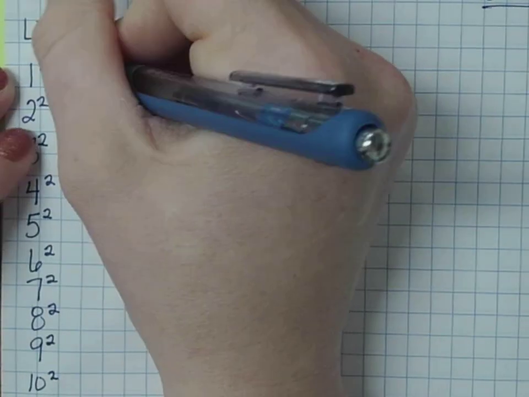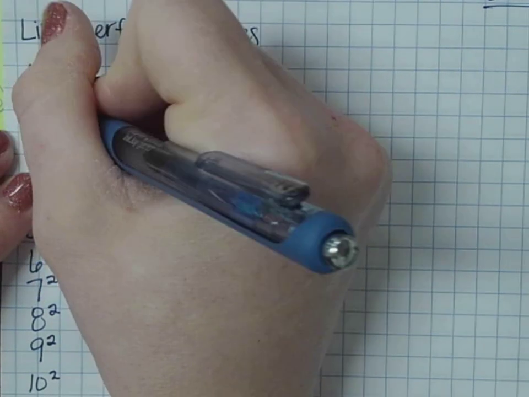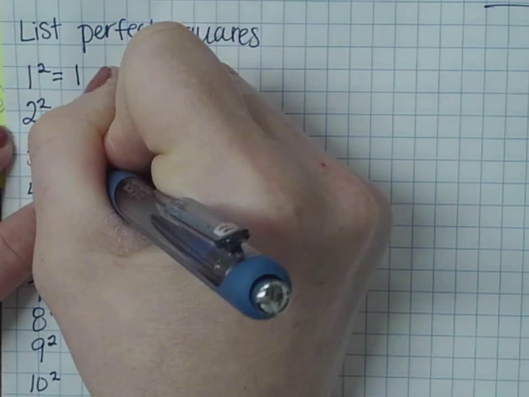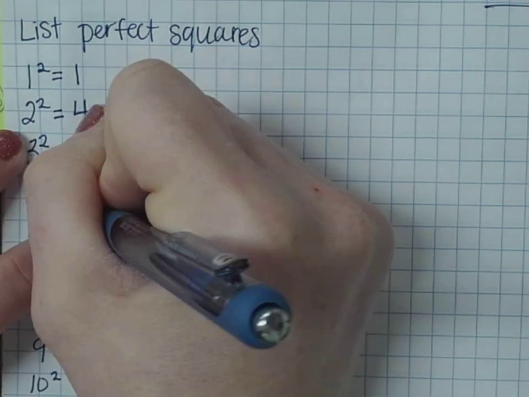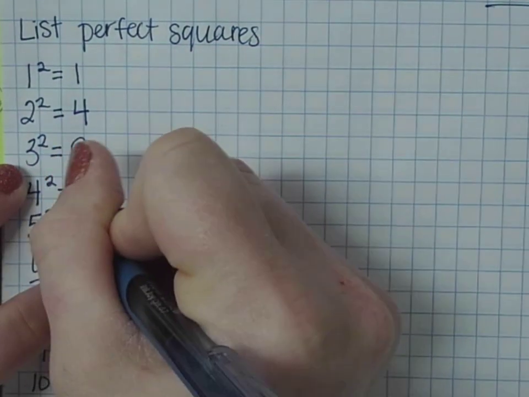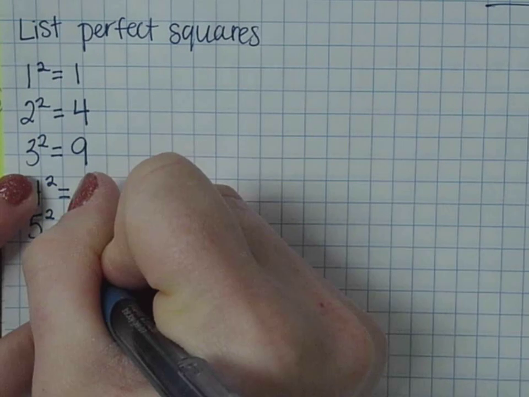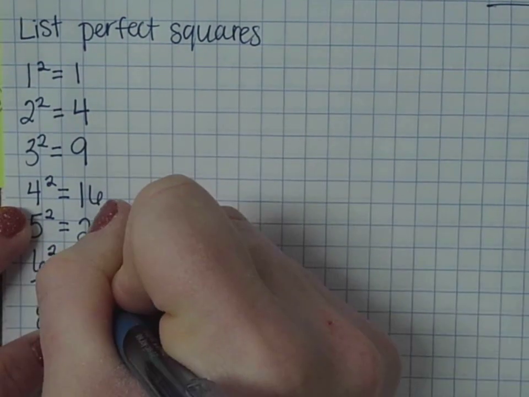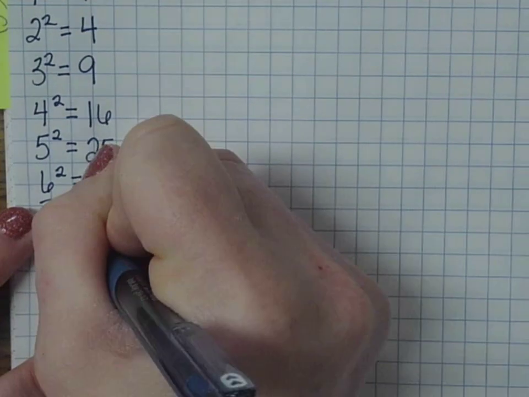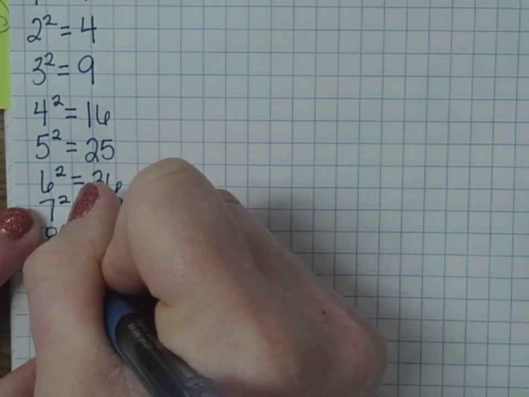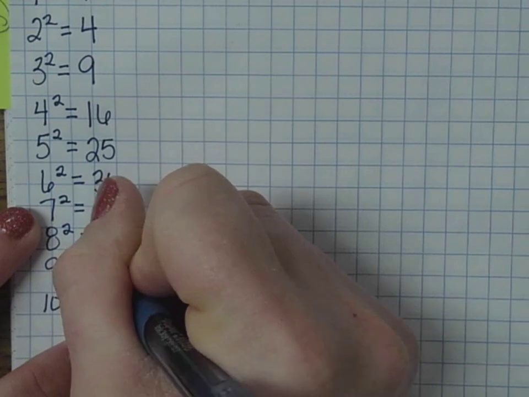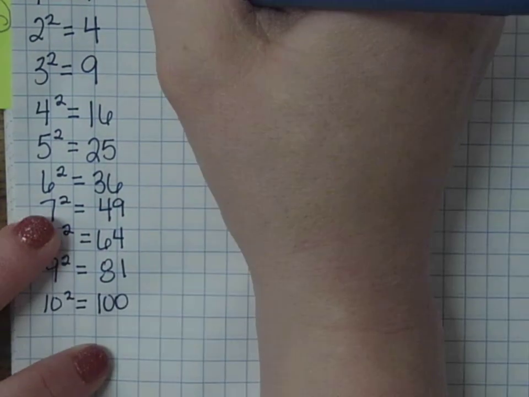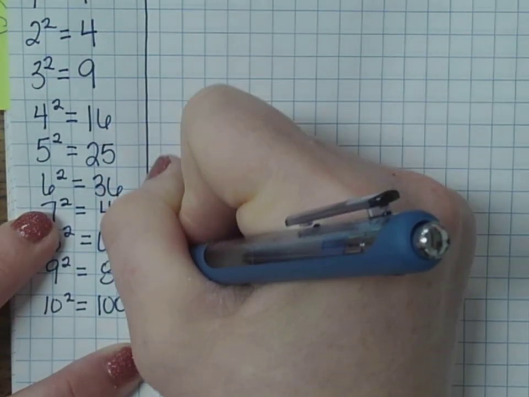So 1 squared, 1 times 1 is 1. 2 squared, 2 times 2 is 4. 3 squared, 3 times 3 is 9. 4 squared is 16. 5 squared is 25. 6 squared is 36. 7 squared is 49. 8 squared is 64. 9 squared, or 9 times 9, is 81. 10 squared is 100. Sorry, you can tell that I might be getting sick.